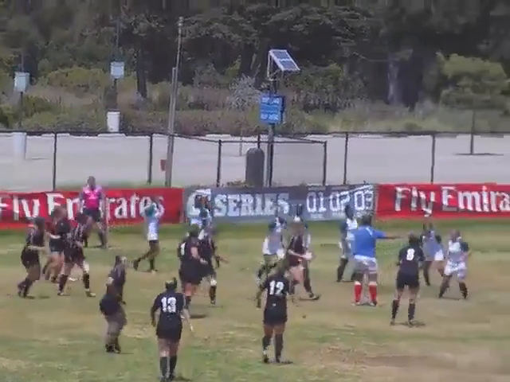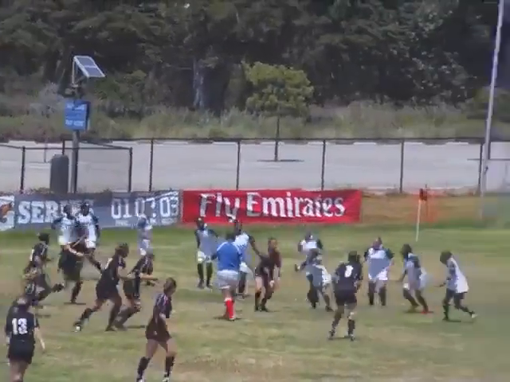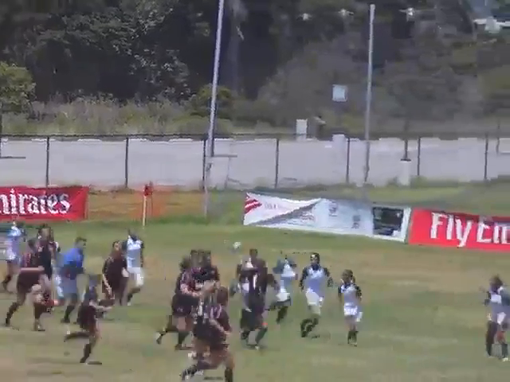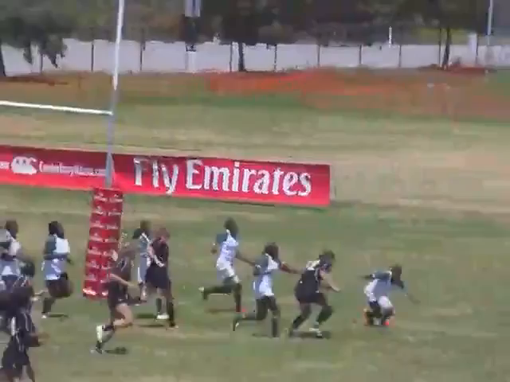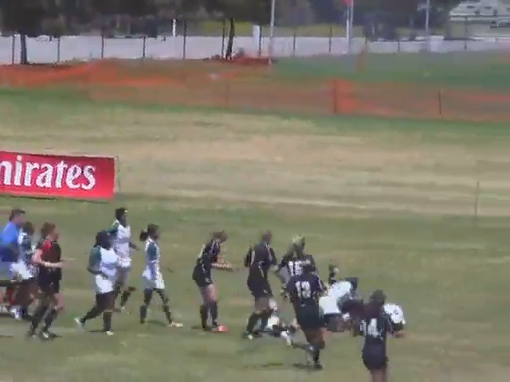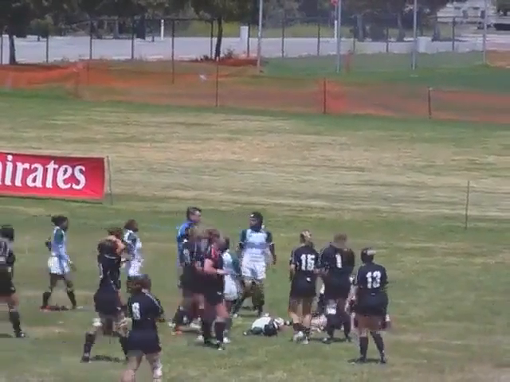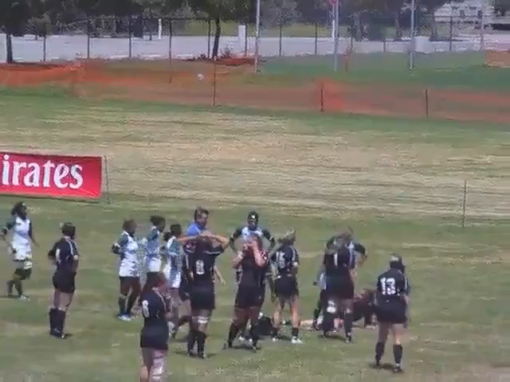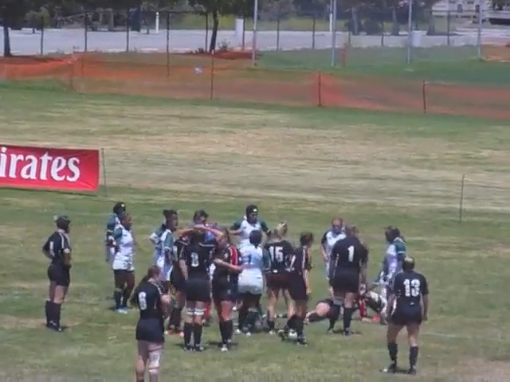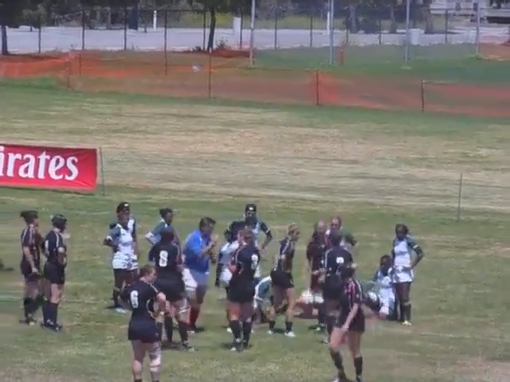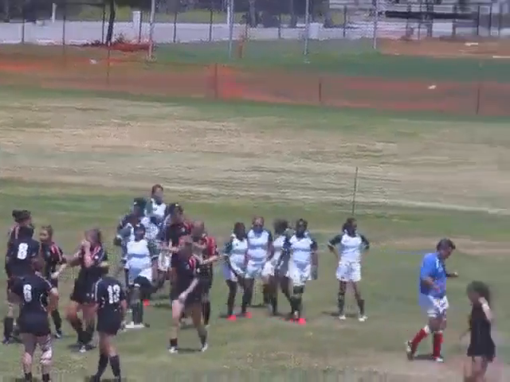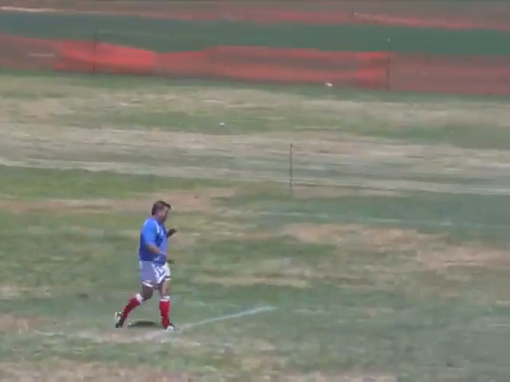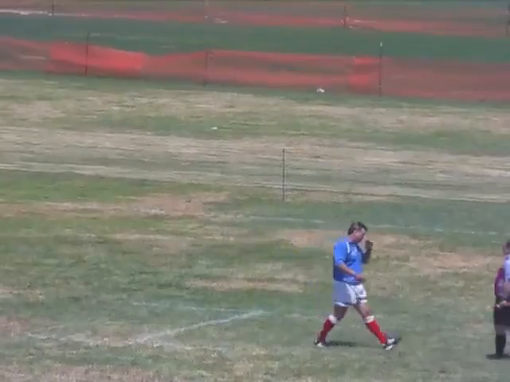Alright, we have a penalty. South Africa offsides. Ball not forward. There's a knock on there by Canada, and South Africa is able to scoop it up. Referee's going to take a second to chat with his AR.